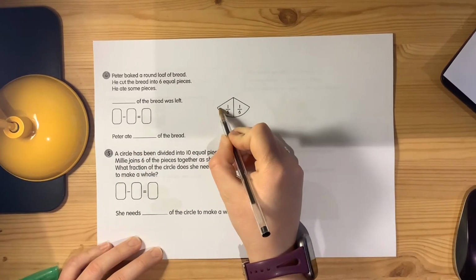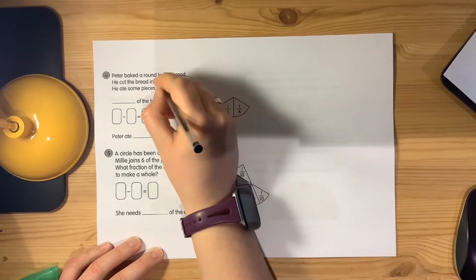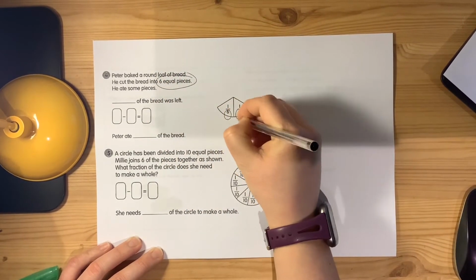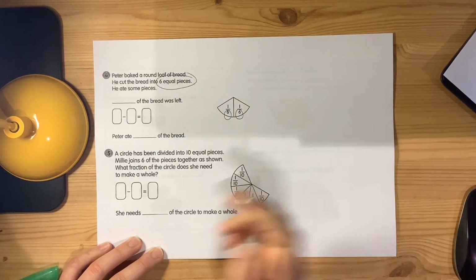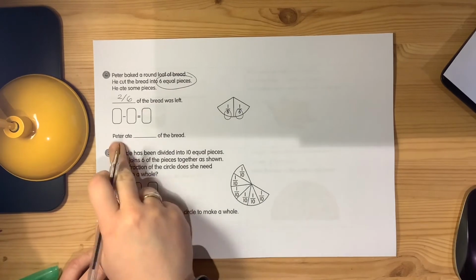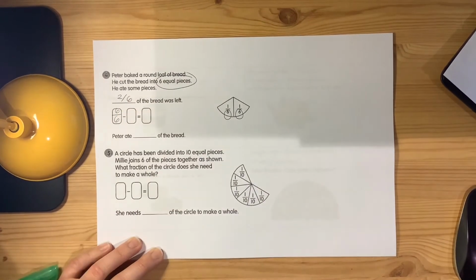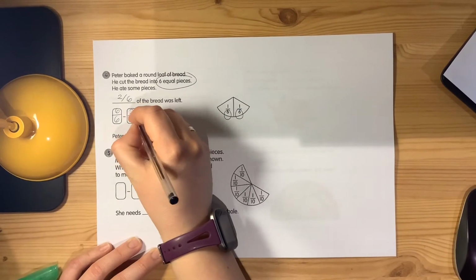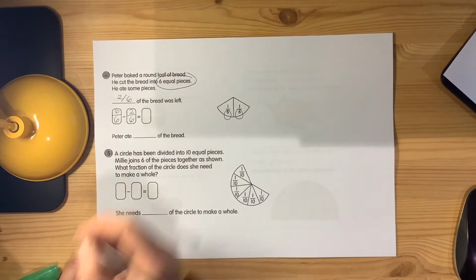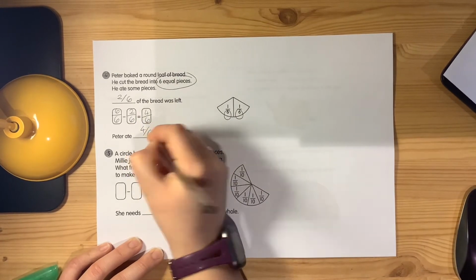So here I've got a 1/6 and a 1/6. So I know he cut it into 6 equal pieces and I've got the right denominator there. So these are the 2 parts that he had left. So he has 2/6 left. How much did he eat? Well, I know he had 6/6 to begin with. He had 2/6 left. So he had 4/6 that he has eaten.